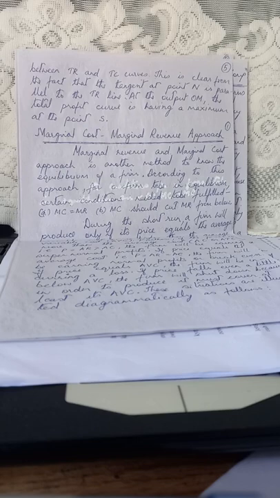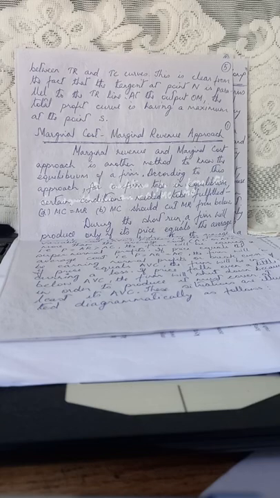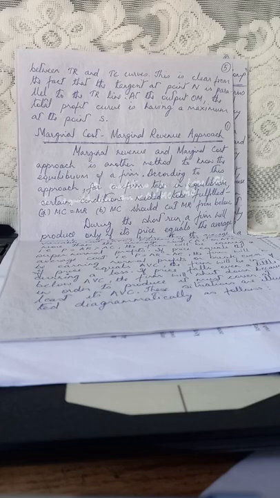After fulfilling these two important conditions, we can say a firm is in equilibrium. But before we explain this analysis, let us ask ourselves what is a marginal cost and what is a marginal revenue.